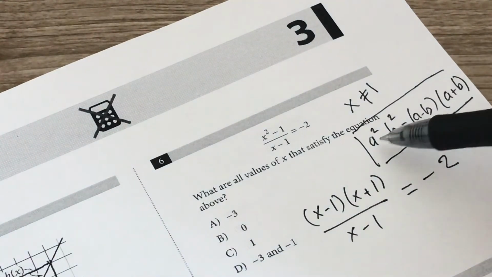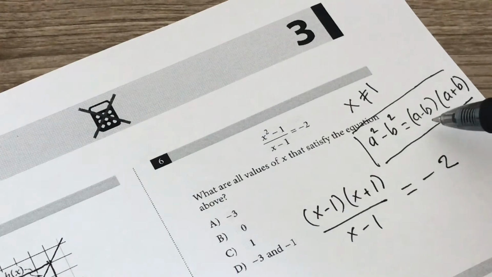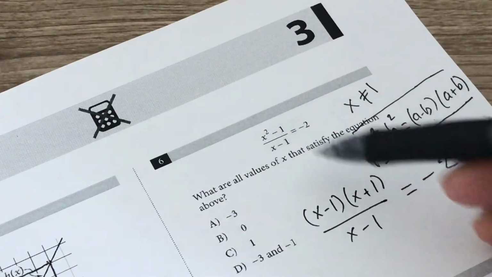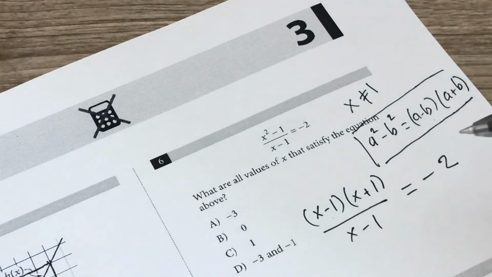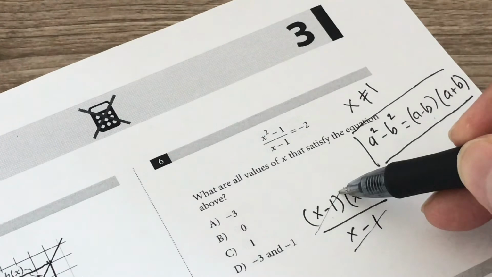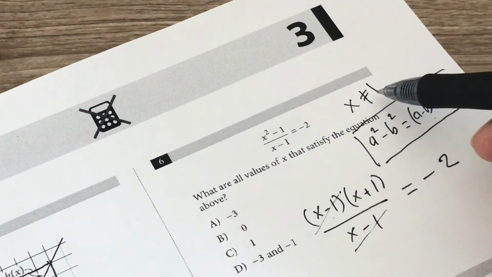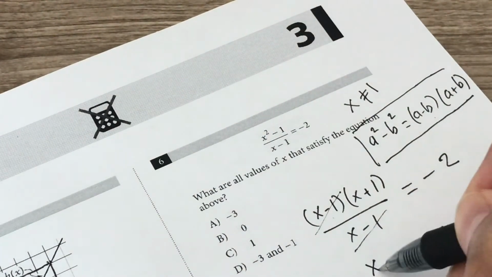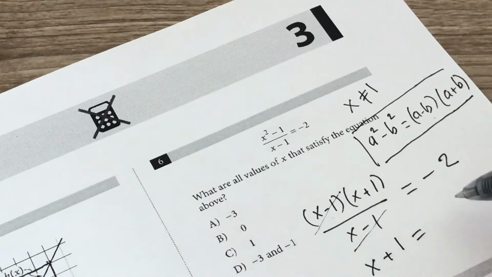See, a squared minus b squared is a minus b times a plus b. So x squared minus 1 squared is x minus 1 times x plus 1. Now, I can cancel these out, knowing x is not 1. My equation will become x plus 1 equals negative 2.